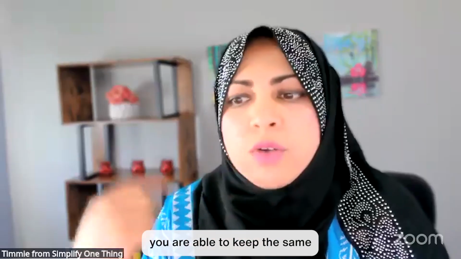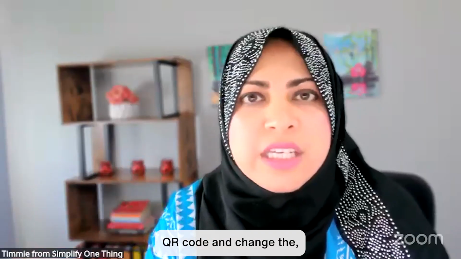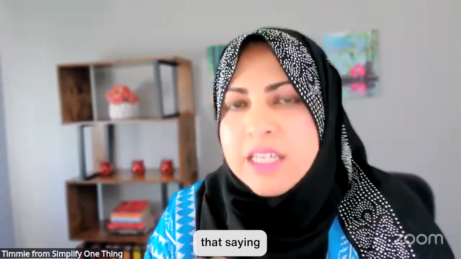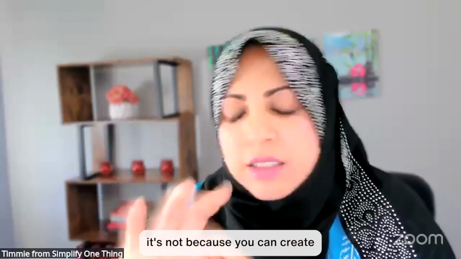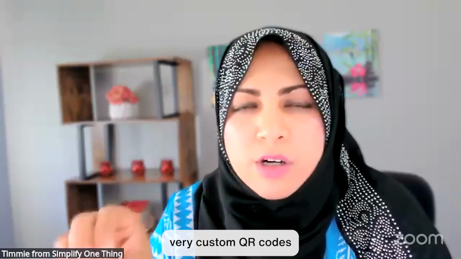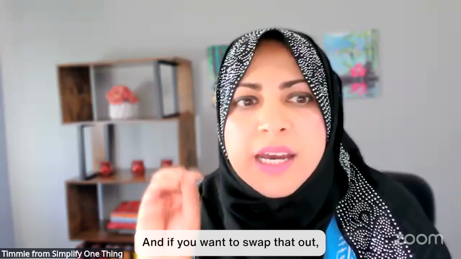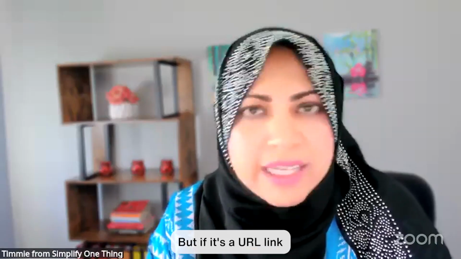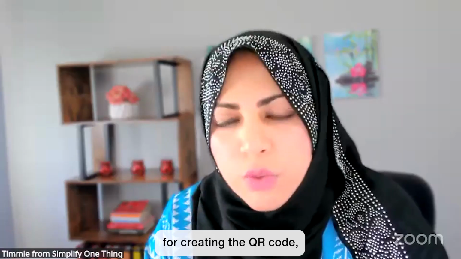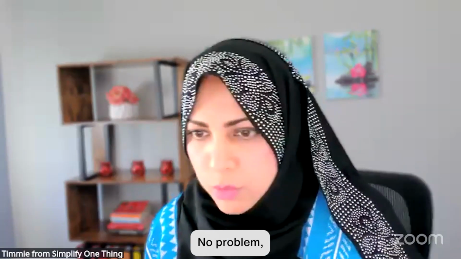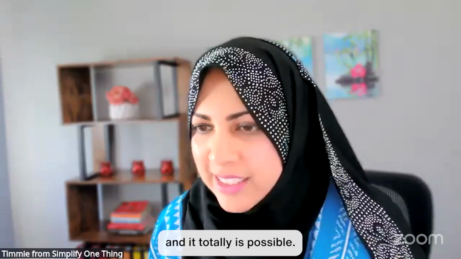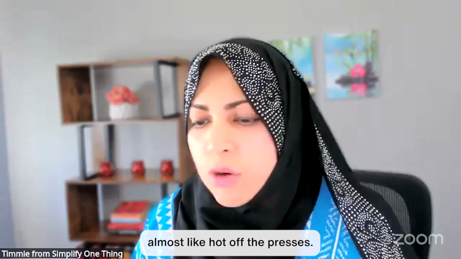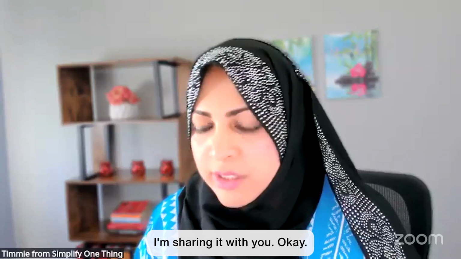With OneTech, you're able to keep the same QR code and change the link on the back end if needed, to some extent. I'm going to caveat that by saying to some extent, because you can create very custom QR codes for different things within OneTech, and if you want to swap that out, that may not be possible. But if it's a URL link that you have used for creating the QR code, you absolutely can swap that out. No problem. I tested it earlier today and it totally is possible, and I was actually blown away by that. So this is almost like hot off the press. As I'm learning, I'm sharing it with you.